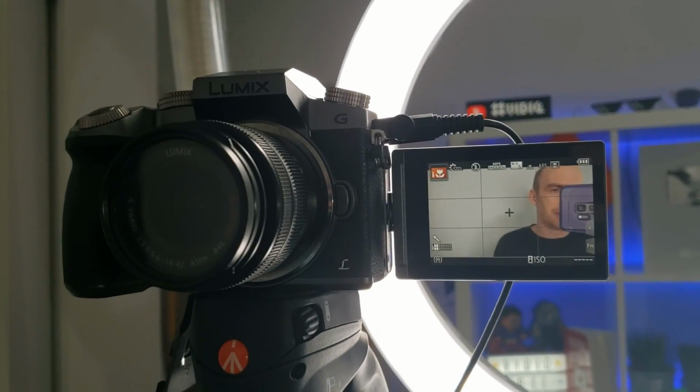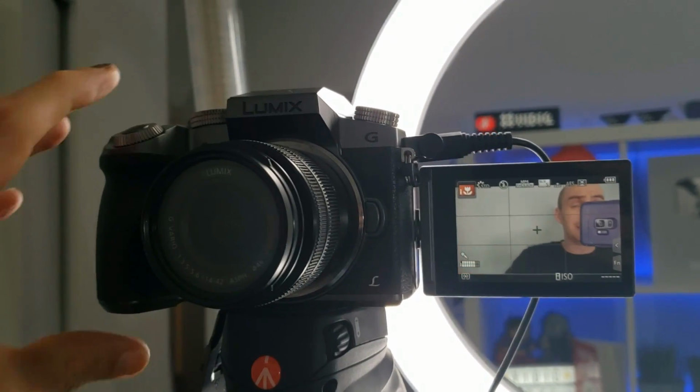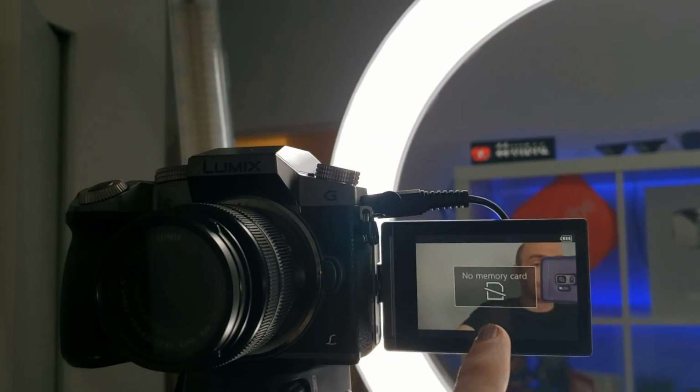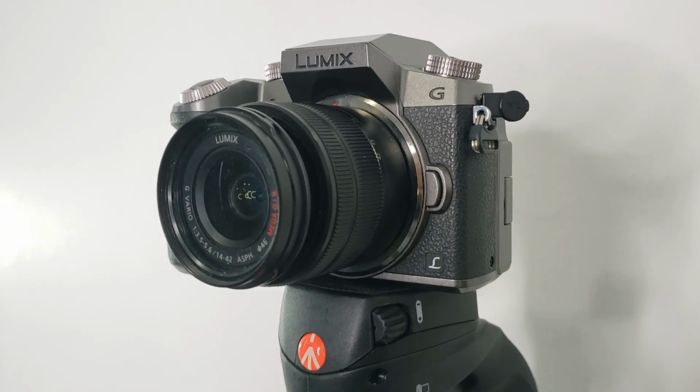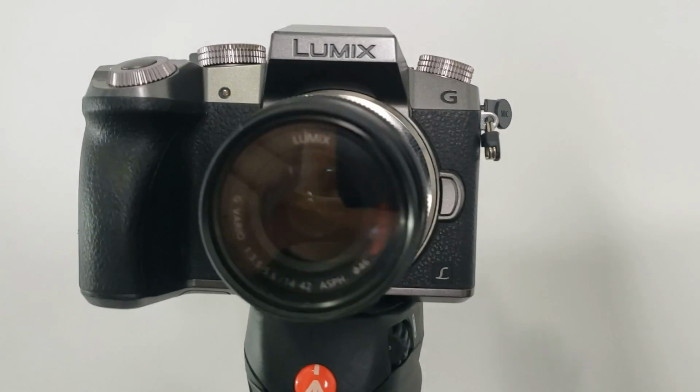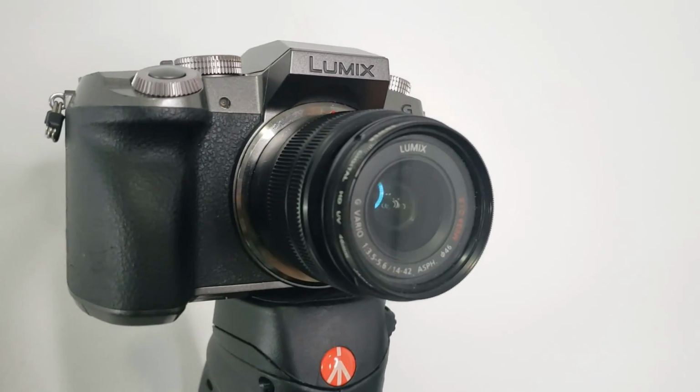This right here, Rob, this is what proves you're an idiot. No memory card! Never blame your tools, folks. Never blame your tools.